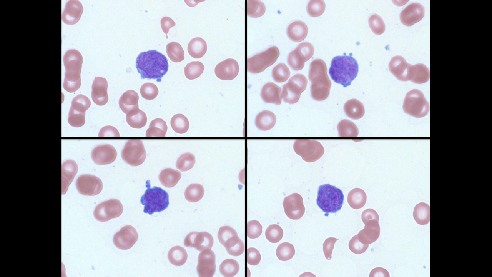Here's another case of big blue blebby blasts in an infant. This one, the chromatin is relatively difficult to describe as whether it's myeloid or lymphoid. To me, it has a certain sort of coarse chromatin quality, but the cells remind me of those transient abnormal myelopoiesis blasts.